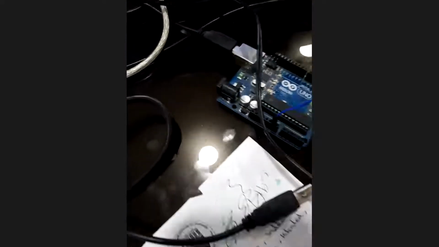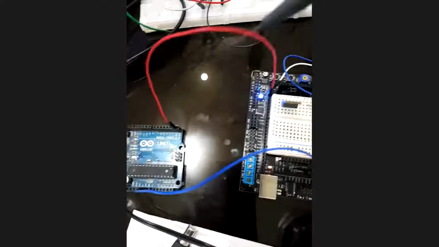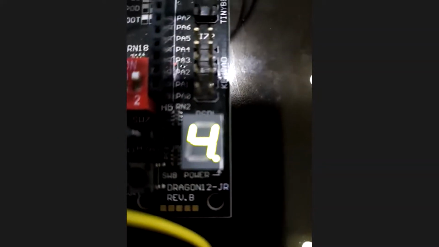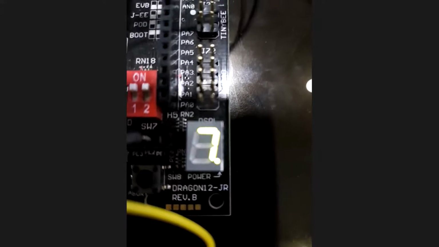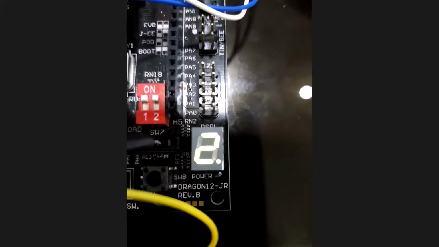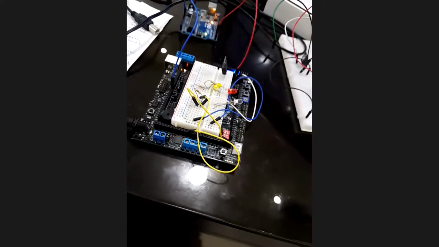I've connected this ground line to ground on the HCS12 to have the same reference, and the transmit pin 1 on the Arduino goes to the receive port SCI0 on the HCS12 with this red wire. And here you can see the 7-segment display counting every second from 0, 1, up to 9, being received from the Arduino.